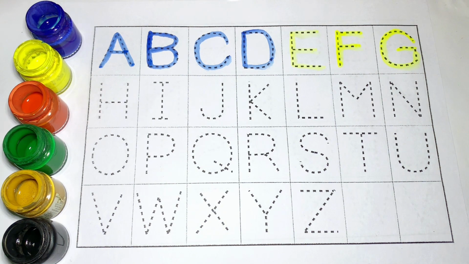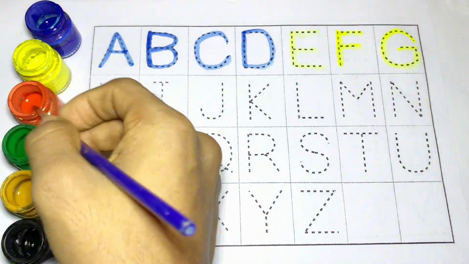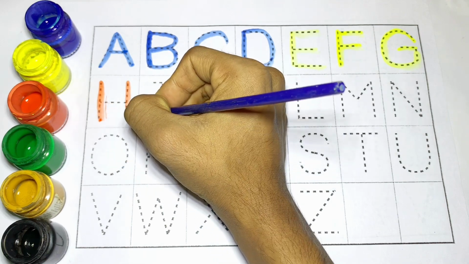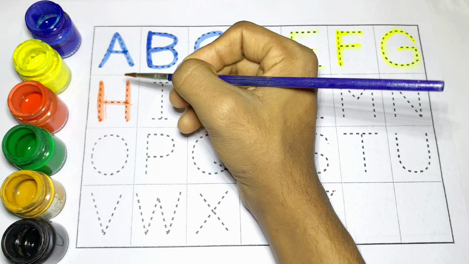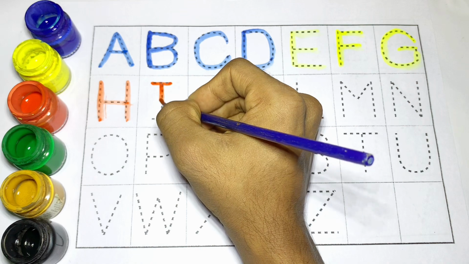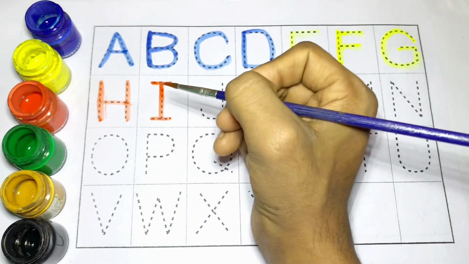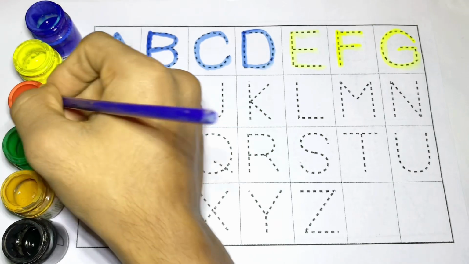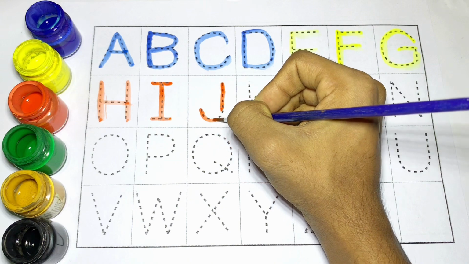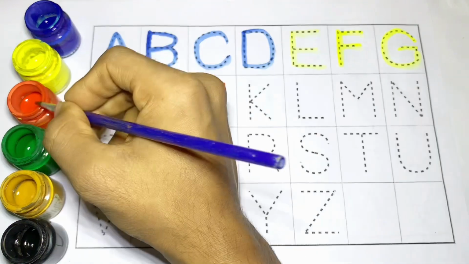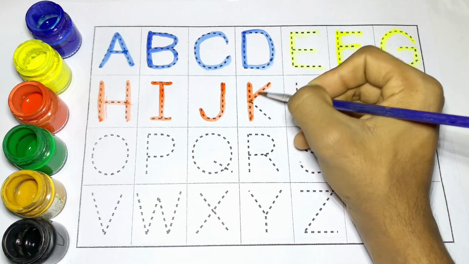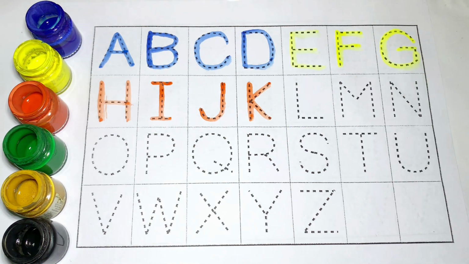H for helicopter, and use red color. Kids again use red color and draw I for ice, I for ice cream. Kids now draw J for joker, J for jackfruit. Kids again use red color and draw K for kite, K for king.